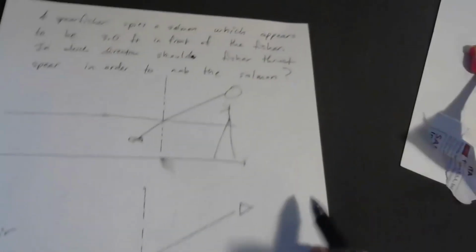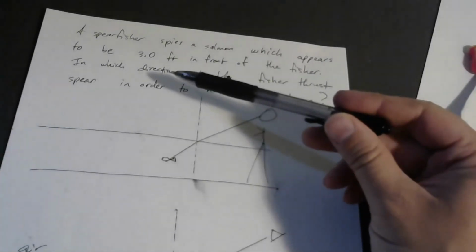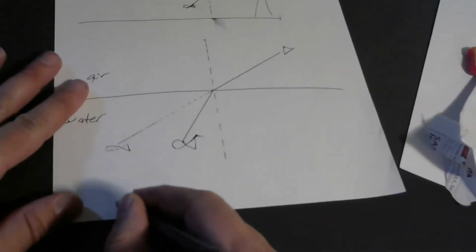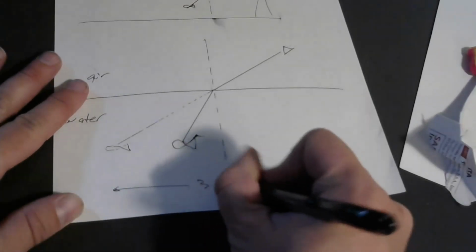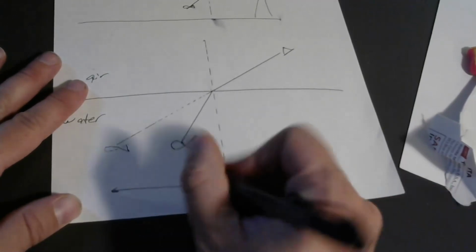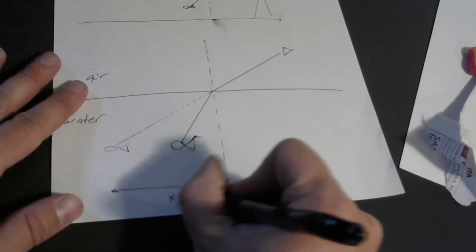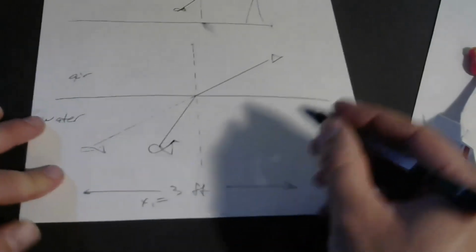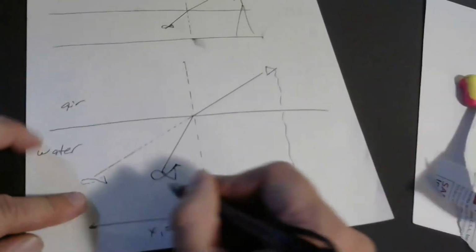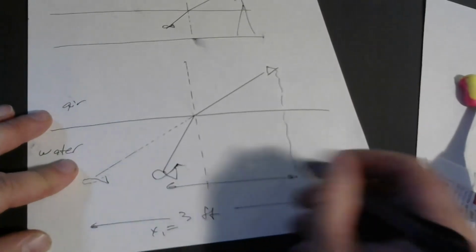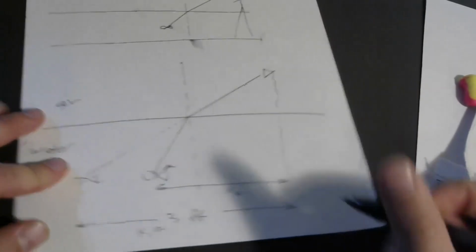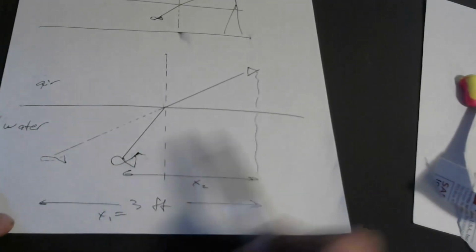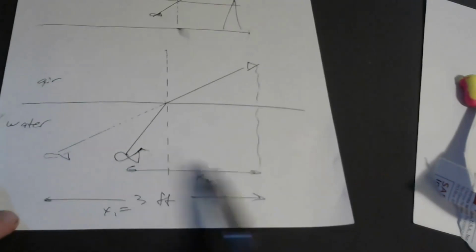They're asking, or I was asking, if the fish appears to be 3 feet in front, where should they aim? Well, this would be the 3 feet here. How about I call that X1? And what I'm really interested in would be this distance, which I'll call X2. How far in front of the person is the fish in actuality?